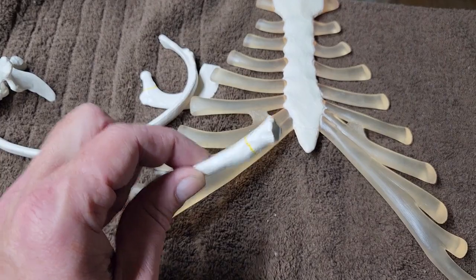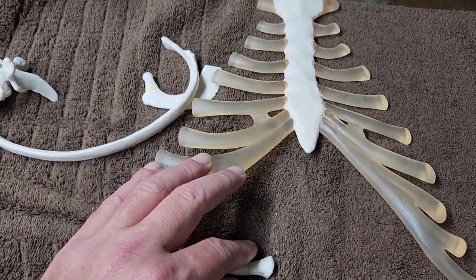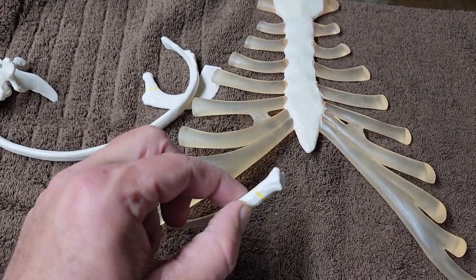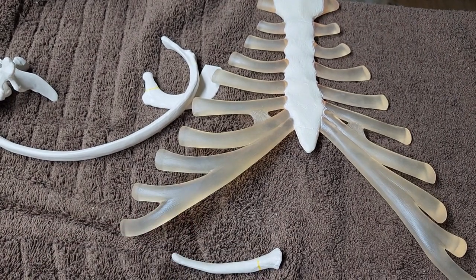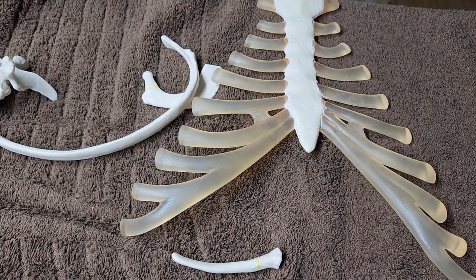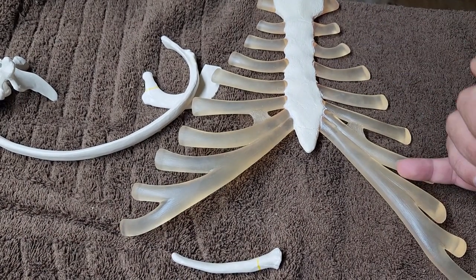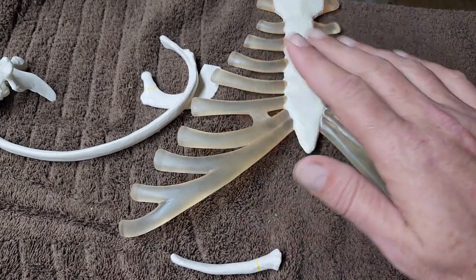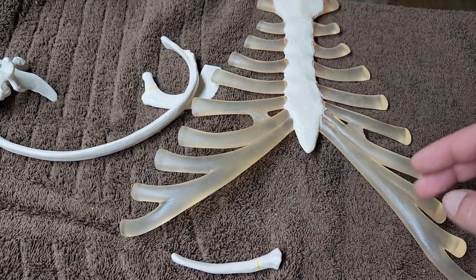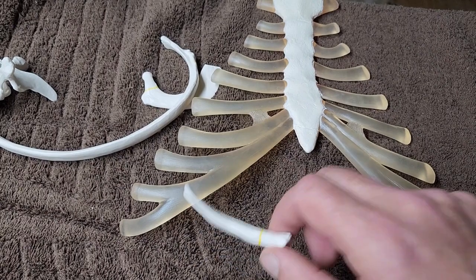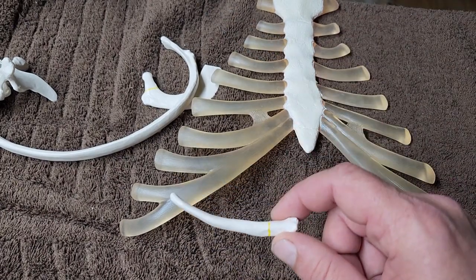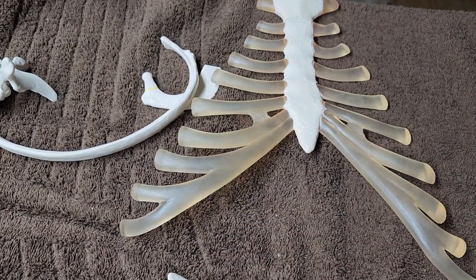So my false ribs share costal cartilage, and my floating ribs don't have any costal cartilage. So we're clear on that: 7 pairs of true ribs, 5 pairs of false ribs, and of that 5, the last 2 pairs are floating ribs. And that's it for ribs. Very straightforward, super easy. Good luck.